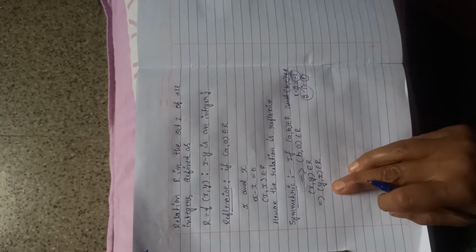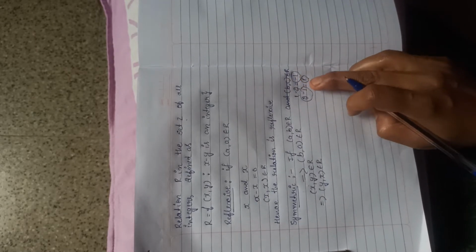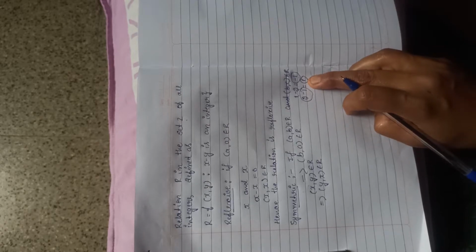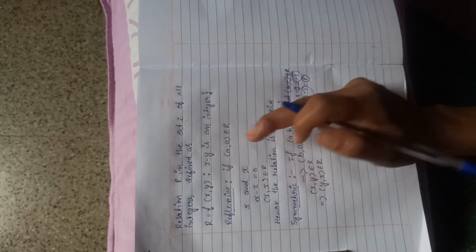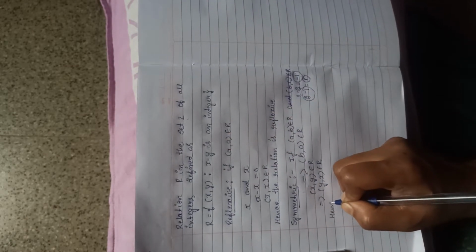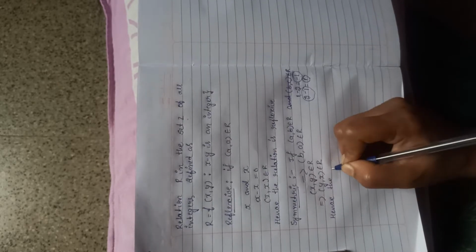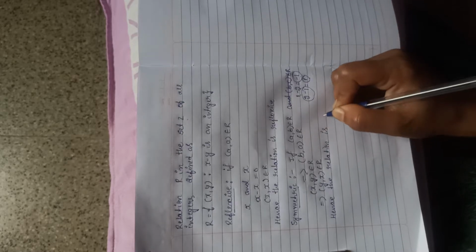Here, for x comma y, x minus y is an integer, and y minus x is also an integer. Then the given relation is symmetric. Hence the relation is symmetric.